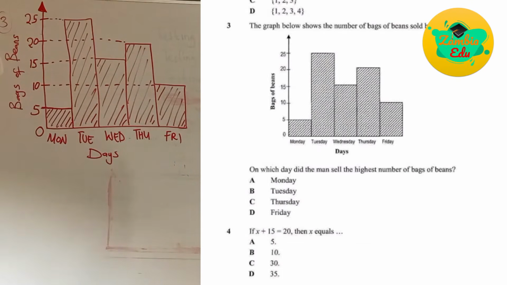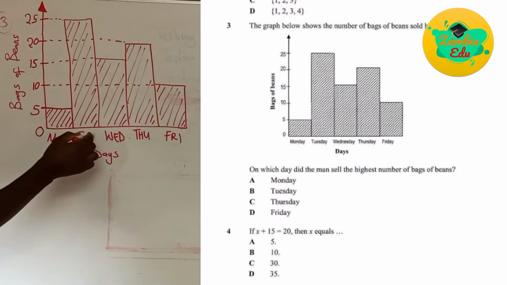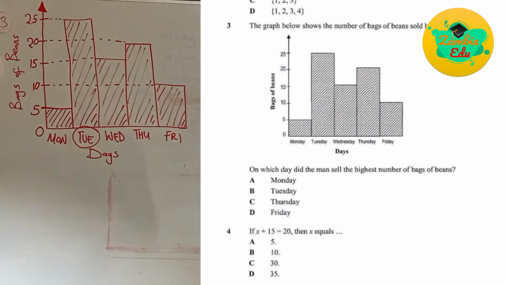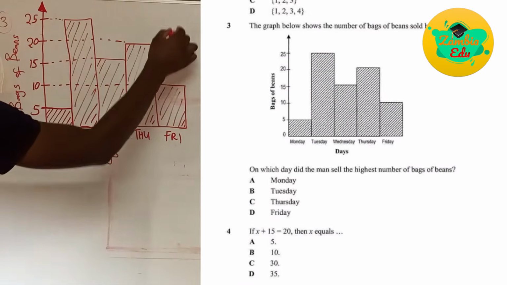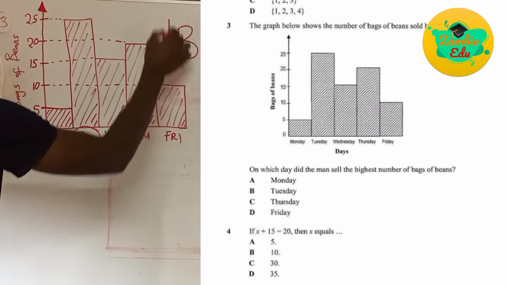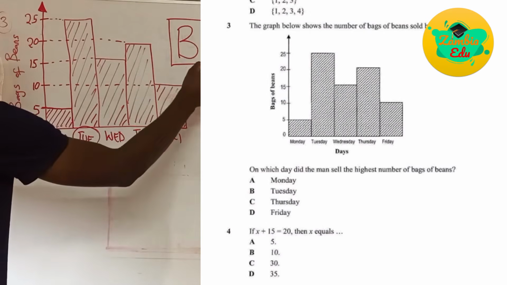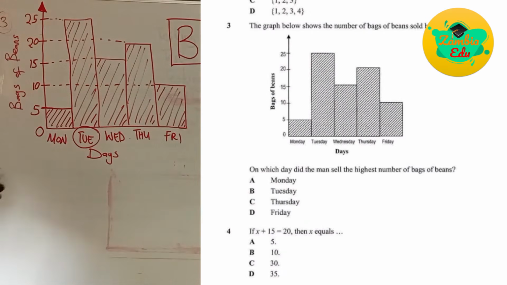So on which day did he sell the highest number of bags? Automatically it becomes Tuesday, and our answer for question number 3 would be B. So let's quickly go to number 4.